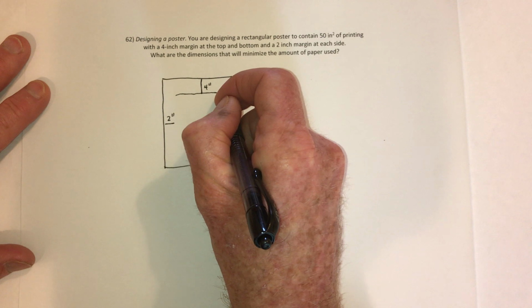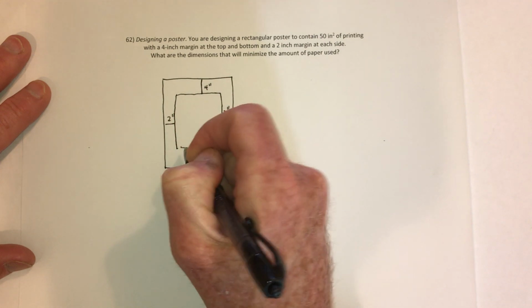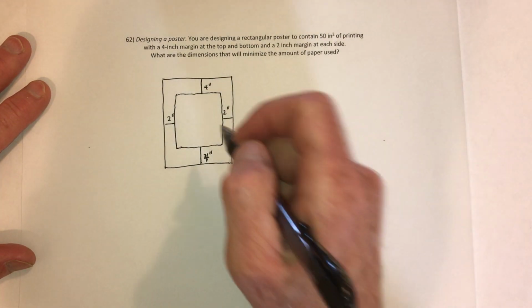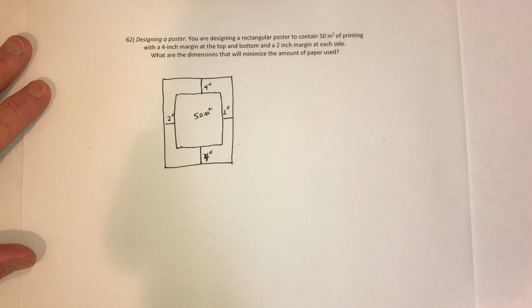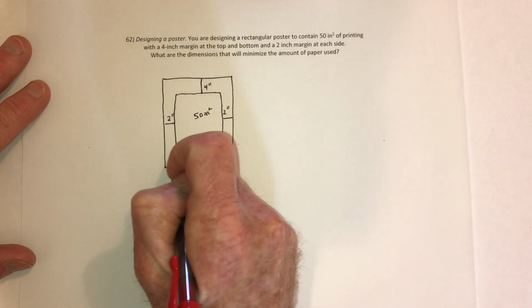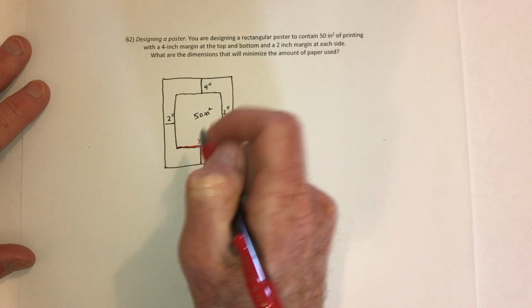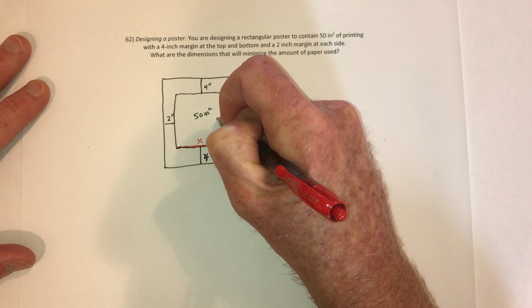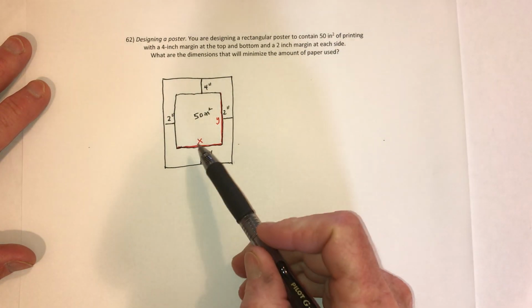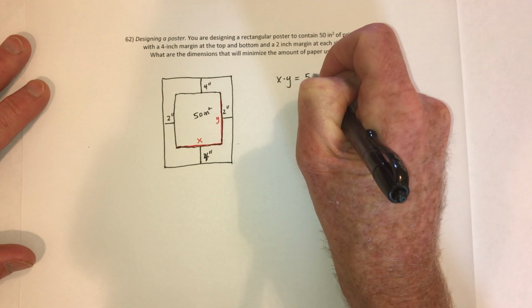And then this is where the picture or the words or whatever, that's the print area in the middle right there. And that needs to be 50 square inches. So now what we have to do is find the dimensions. So this length down here, I don't know what it is, so I'll just call it X. And also this vertical length right here, I don't know what that is, so I'll call it Y. And because X and Y define this print area, then I know X times Y has to equal 50.